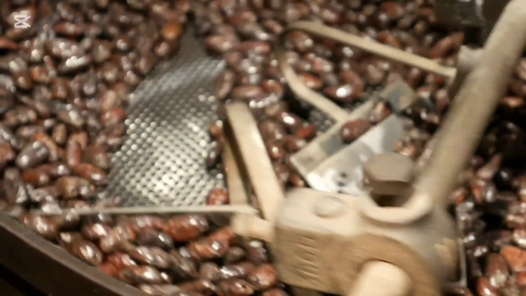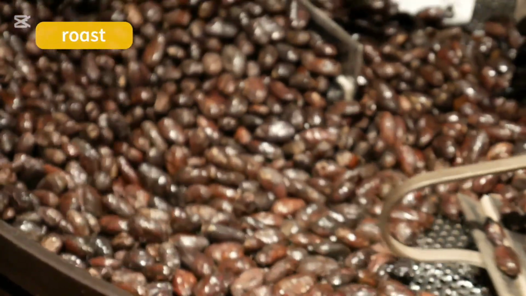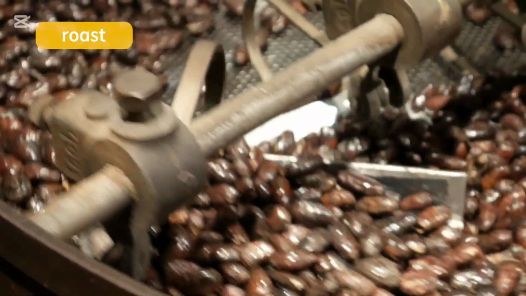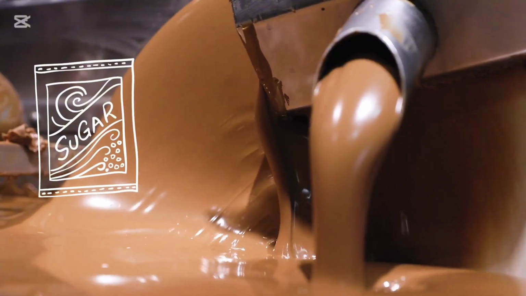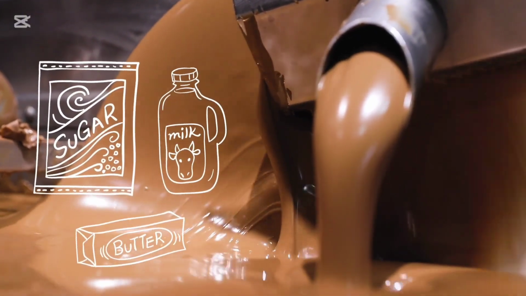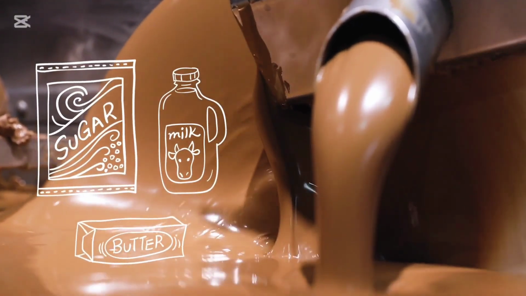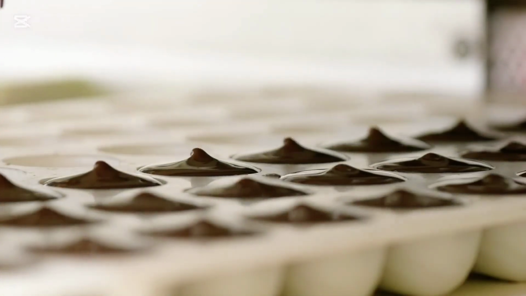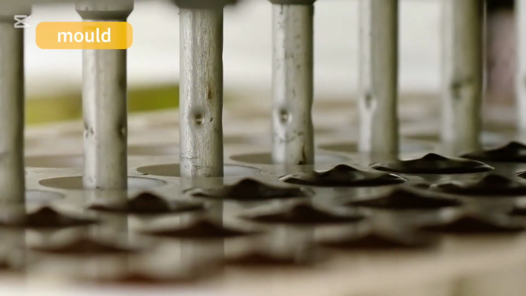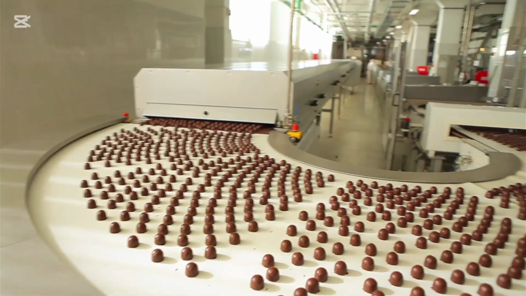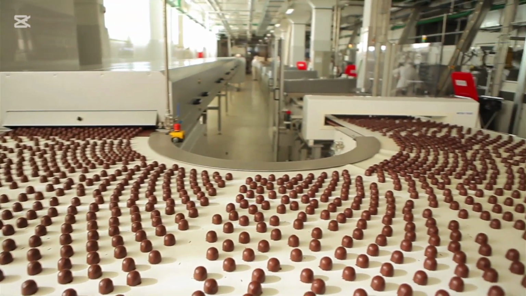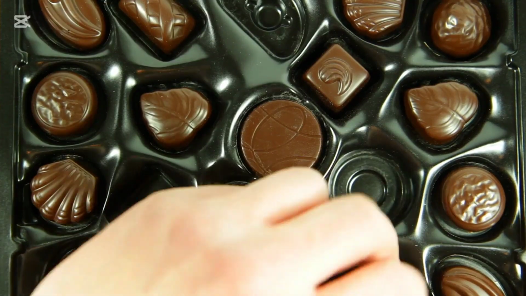First, the beans are cleaned and roasted until the outside comes off. Next, they are made into a chocolate paste. Other ingredients like sugar, milk, or butter are added to the paste. The chocolate paste is put into a mold until it gets cold. Then the chocolates are ready to go to the shops so we can eat them.